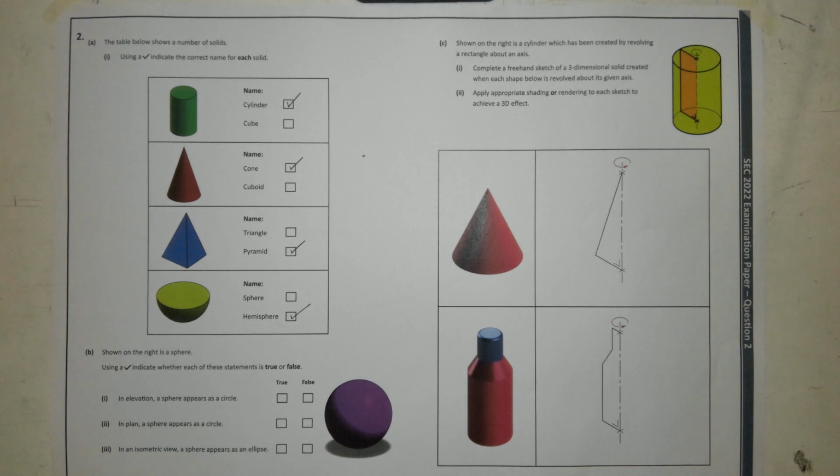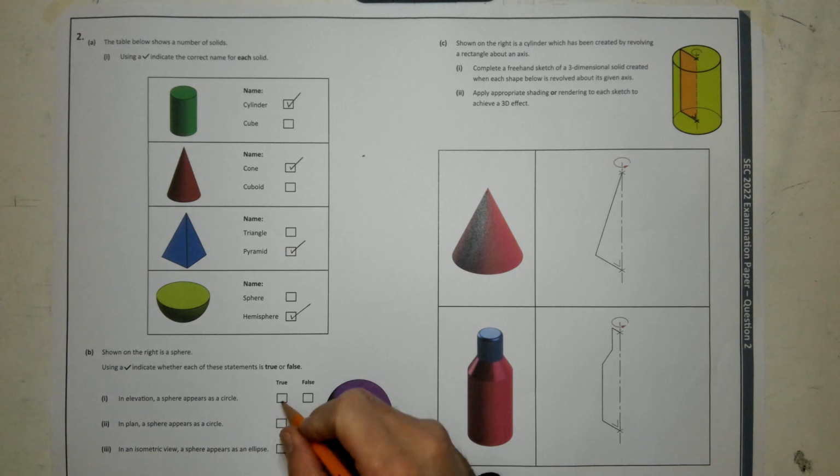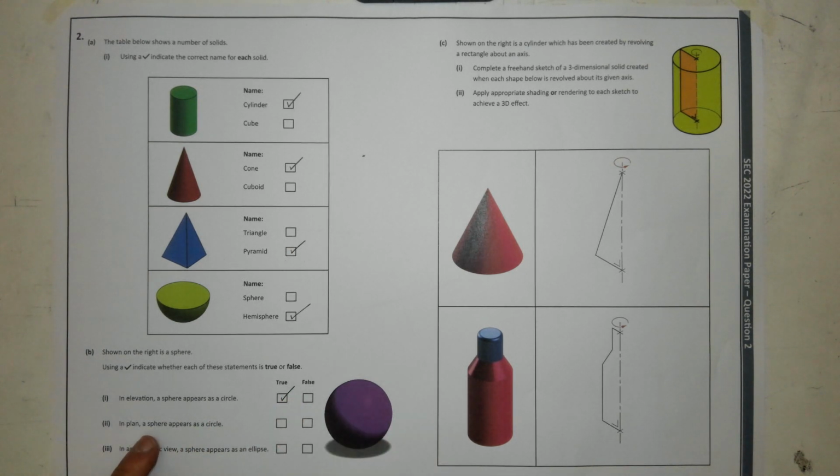For part B, as shown on the right is a sphere. Using a tick, indicate whether each of these statements is true or false. In elevation, a sphere appears a circle. We know that's true. In plan, a sphere appears a circle. Once again, we know that's true. In every view you look at a sphere, you're always going to see a circle.